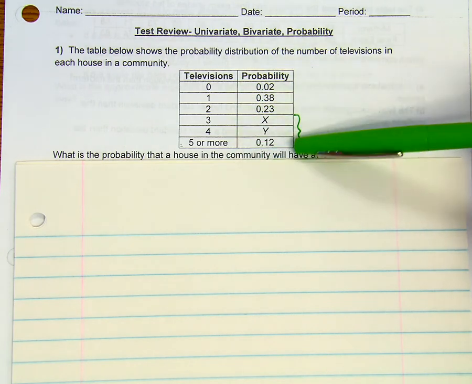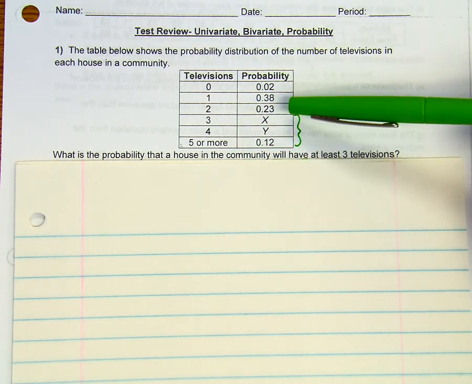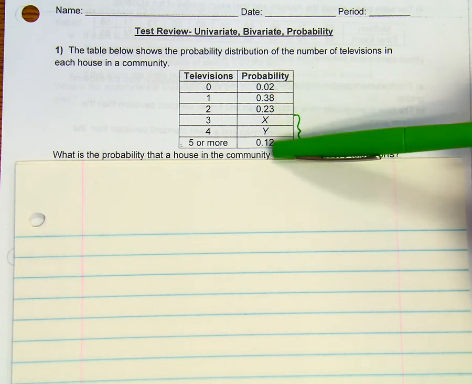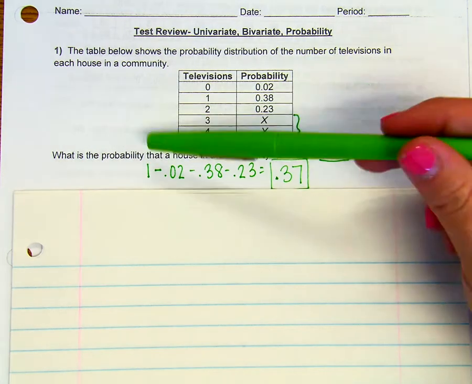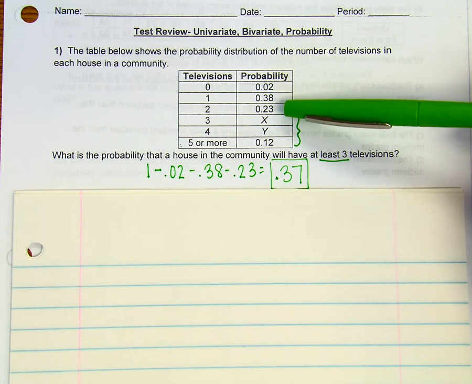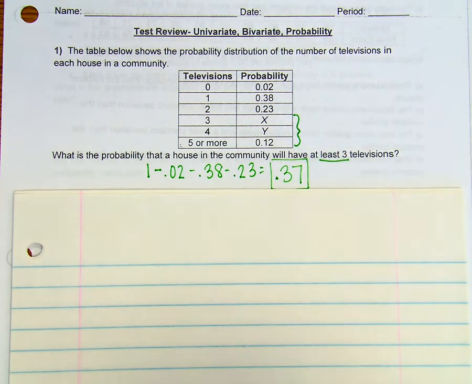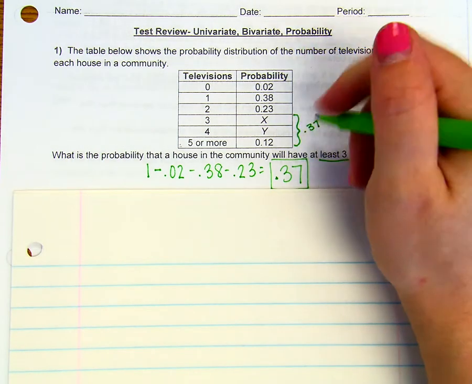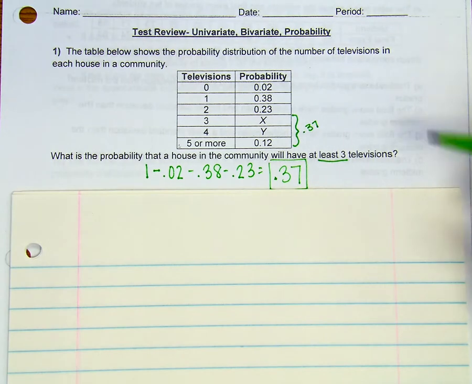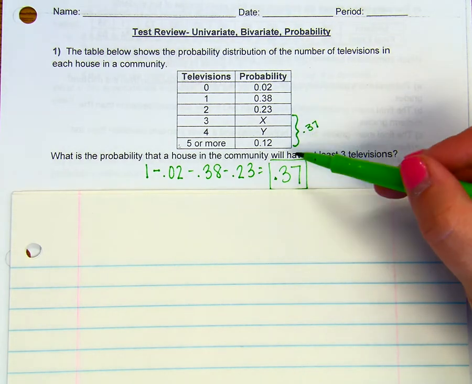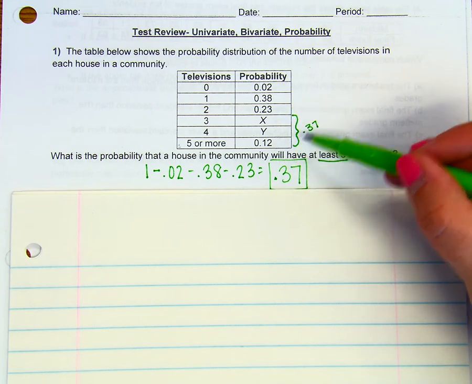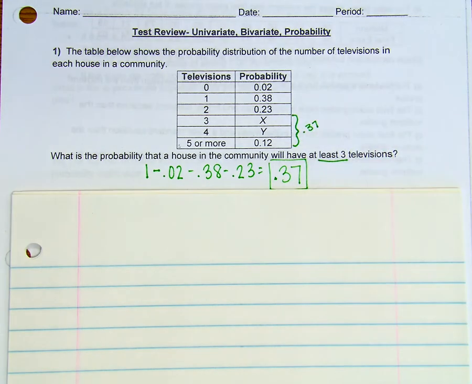Well, I know that probabilities altogether add up to 1, so all I need to do is take 1 and subtract these 3 probabilities, and that'll leave me with how much is left right here in this section. So I'm going to do 1 minus 0.02, 0.38, and 0.23, and that gives me 0.37. So that means that right here there is 0.37 of the probability. And so at least 3, this would be how much has at least 3. At least 3 means 3 or more, so 0.37.